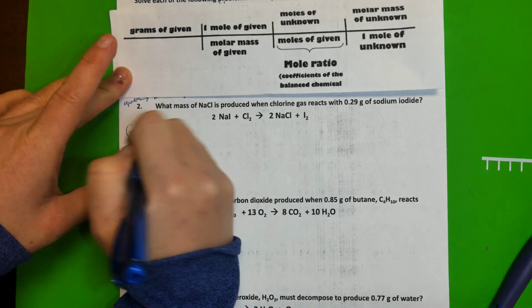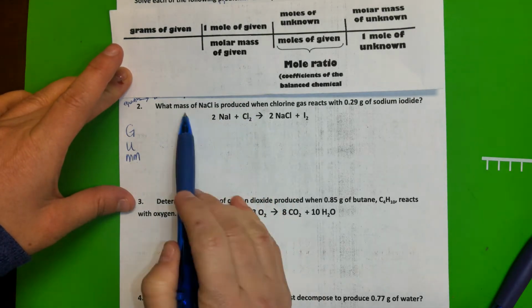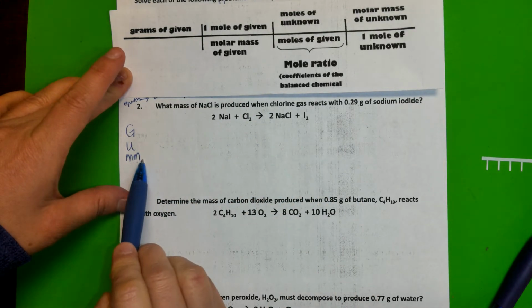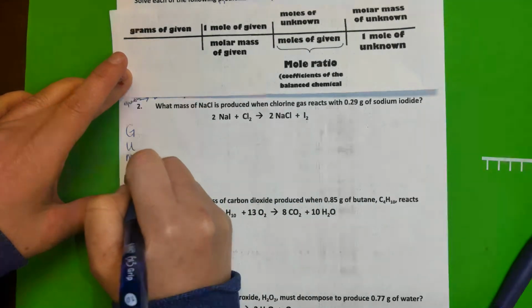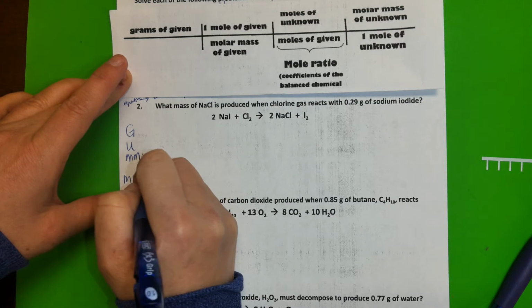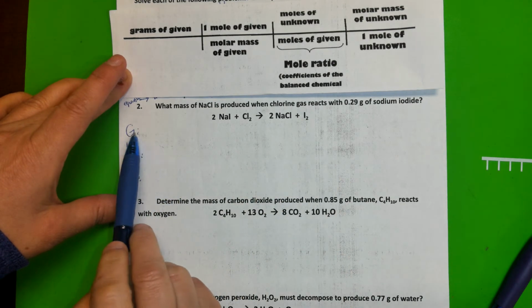It's GUMM. Now, keep in mind, since we have two masses, we're going to need two molar masses. I'll explain that in more detail in a little bit. So, mole ratio. That is GUMMER. Now we're going to start with our given.